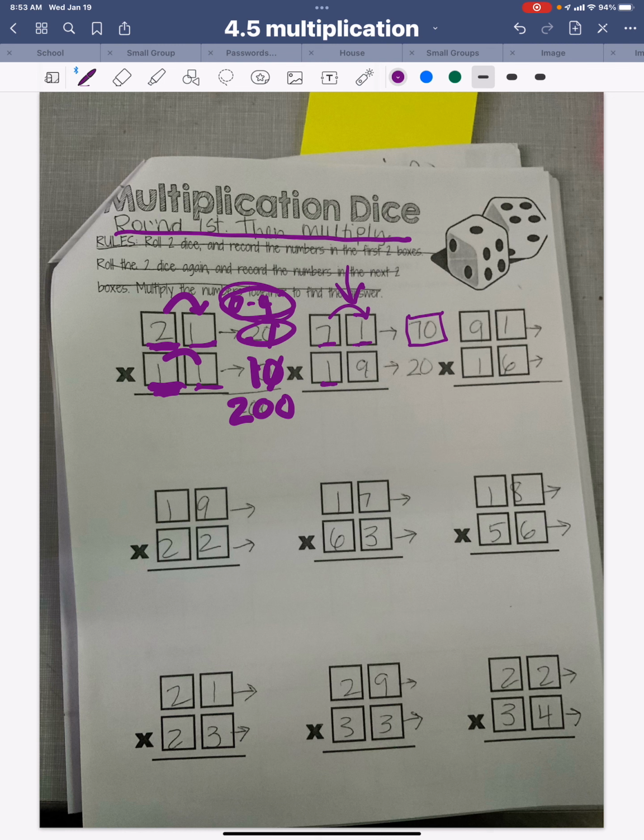Okay, so now I'm looking at this bottom number, and it's 19. We're rounding to the nearest tens. I look next door to my Karen, and it's a 9. So if it's between 5 and 9, you round up, okay? So that means that 19 rounded to the nearest tens is 20. So we have to multiply 70 times 20. Here we've got 1, 2 zeros, 1, 2 zeros, and 2 times 7 is 14.